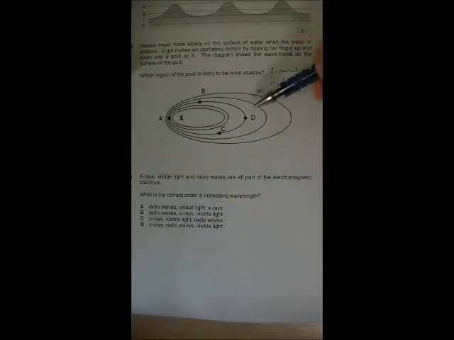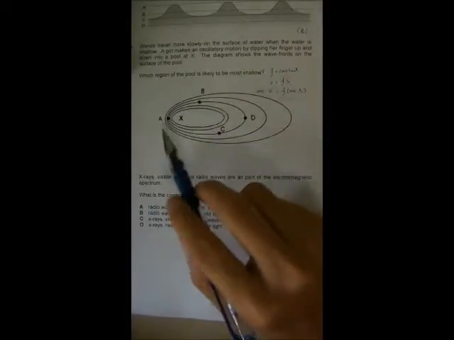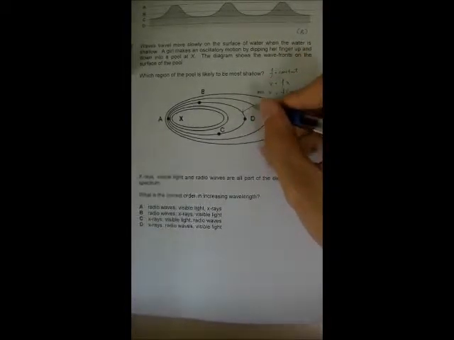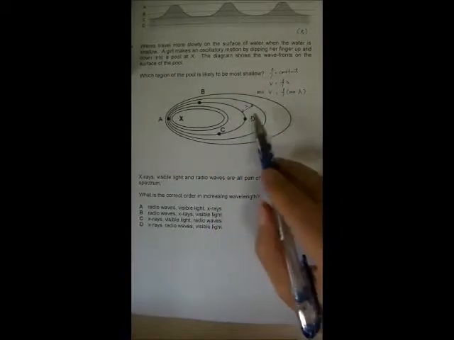So the definition of wavelength is the distance between two wavefronts. If you look at this, you can see that this is one wavelength. So you need to look for the minimum wavelength, and so definitely it is your A.